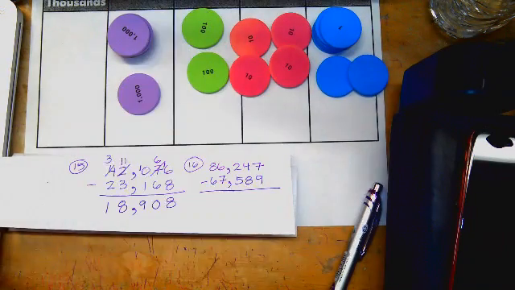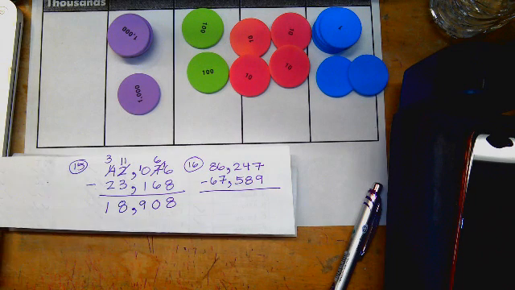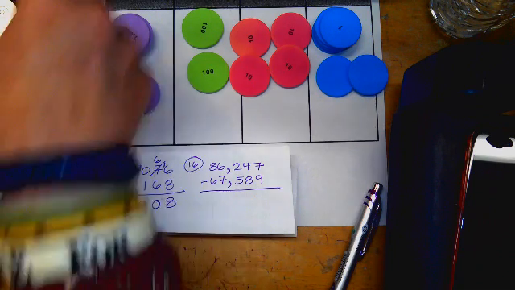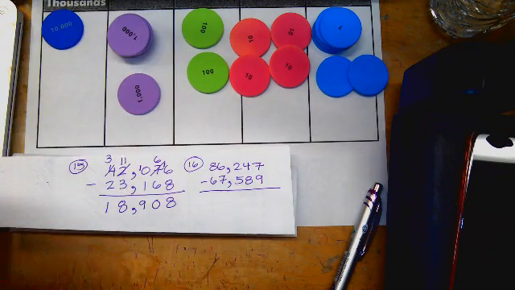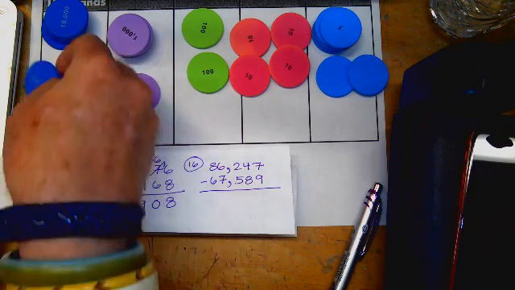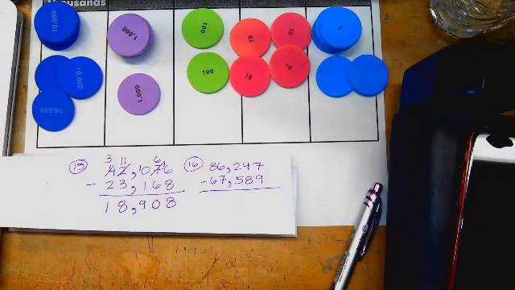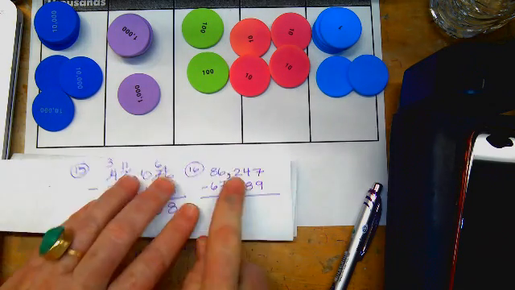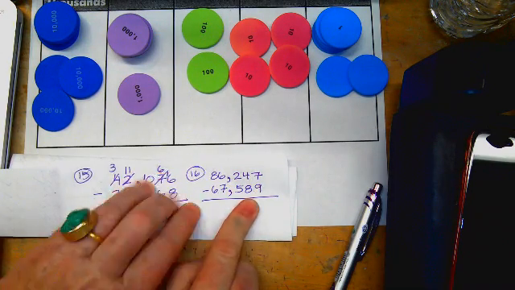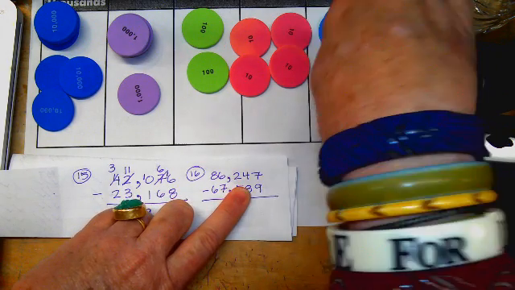So I have 1, 2, 3, 4, 5, here's my stack of 5, and then my 6th one. I like to put them in stacks of 5. It helps. And then I have 8 ten-thousands, so 1, 2, 3, 4, 5, and then 6, 7, 8. Okay, so that's my top number.